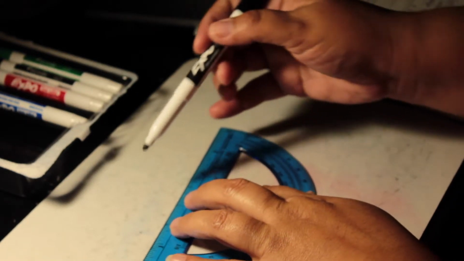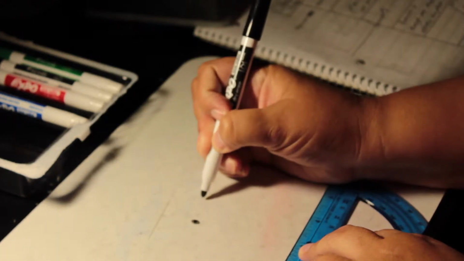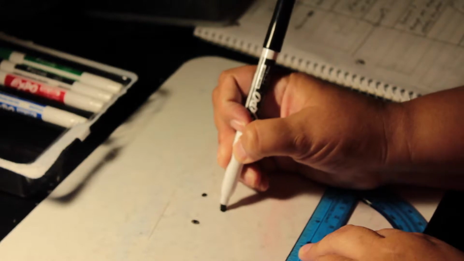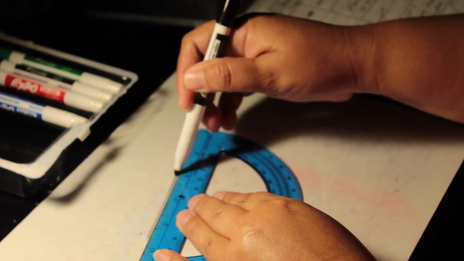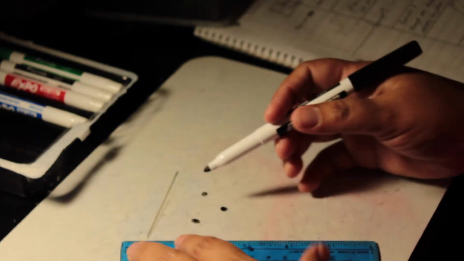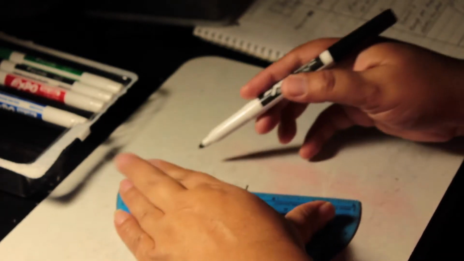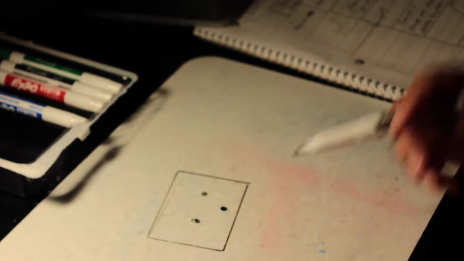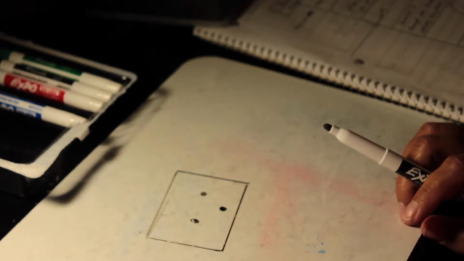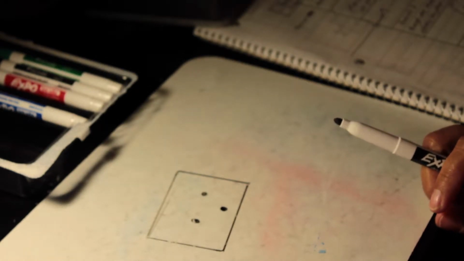So postulate number 6. Postulate number 6 says through any 3 non-collinear points, and non-collinear again means they're not on the same line, there exists exactly one plane. So here we have 3 non-collinear points on one plane. Pretty simple postulate.